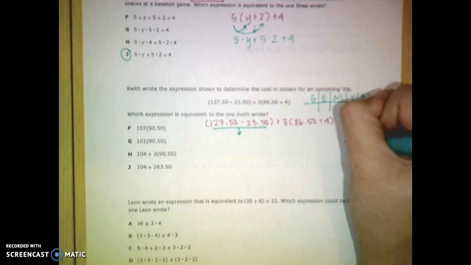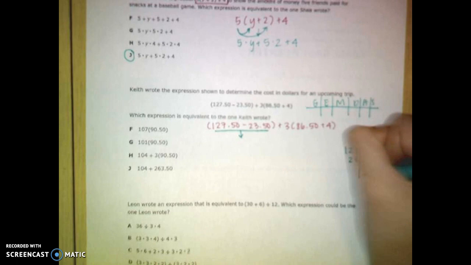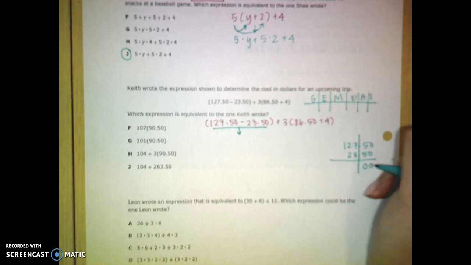And I'm subtracting, okay, 127.50 minus 23.50. When I subtract decimals, I have to make sure to line up those decimals. So I'm subtracting, okay, 0 minus 0, 0, 5 minus 5, 0, 7 minus 3, 4, 2 minus 2, 0, and 1 minus nothing is just 1.